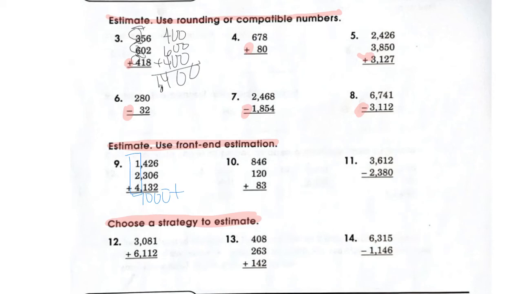7,000 plus. Now, you're supposed to round these. So this one would be like saying 400, because if I circle and look, this one would be like 300, and this one would be like 100. Now, you could even take it a little further and do 430 plus 310 plus 130.